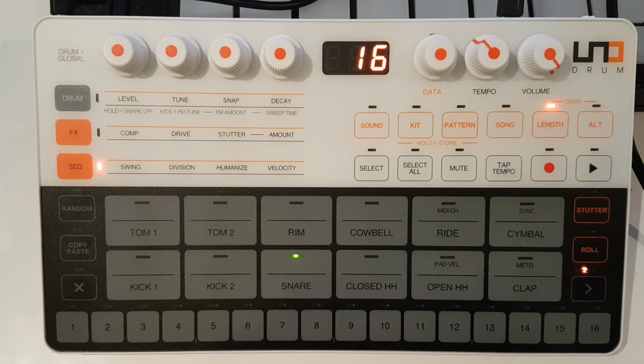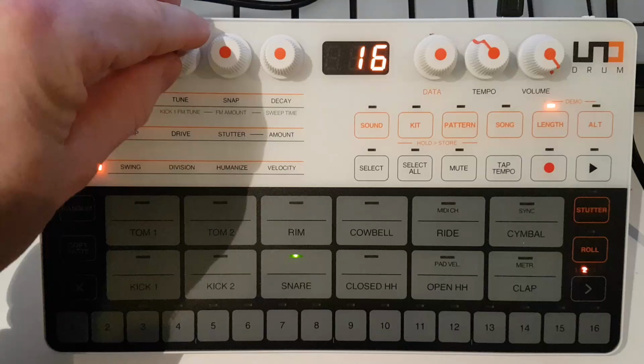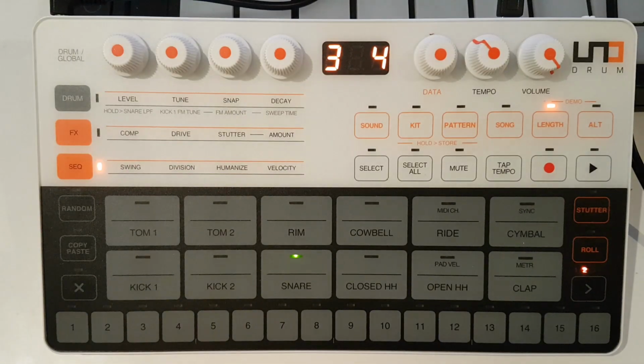We've then got 2 different options for creating triplets. The first one is, if we go all the way to the left, we get 3/4. So it's basically 3/4 time, which is 3 beats in a bar. What happens now is 3 steps will be 1 beat.